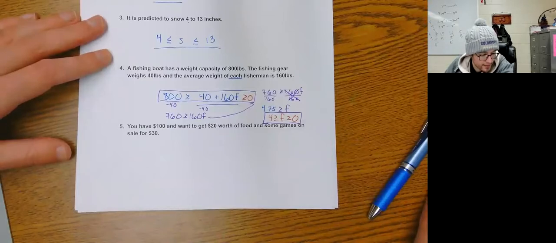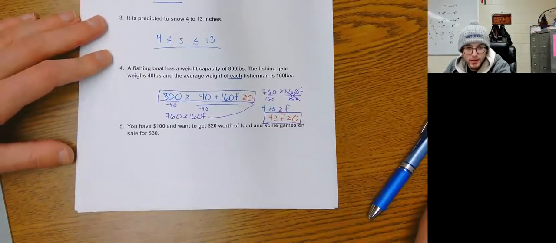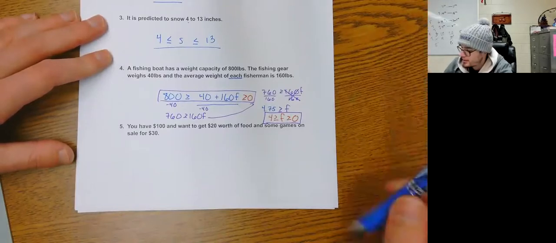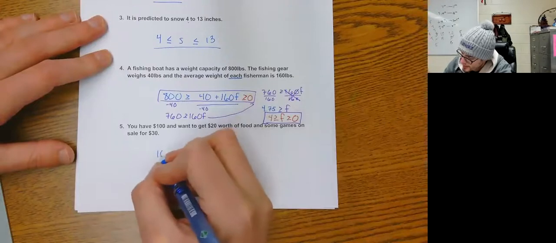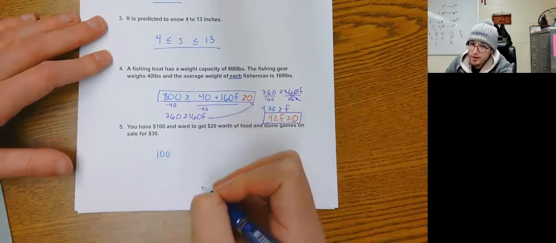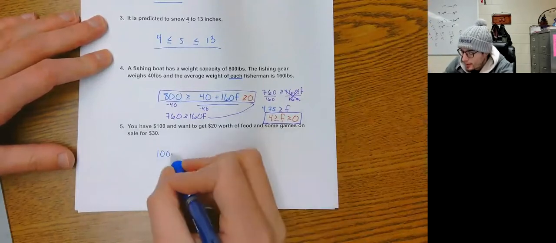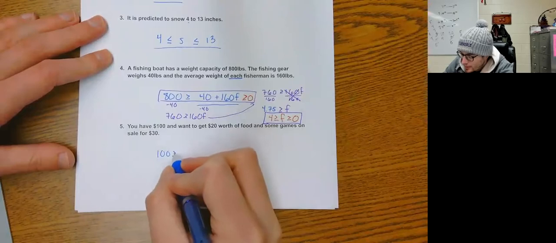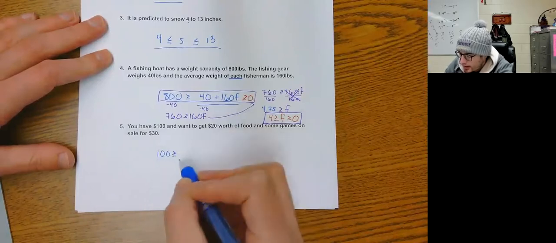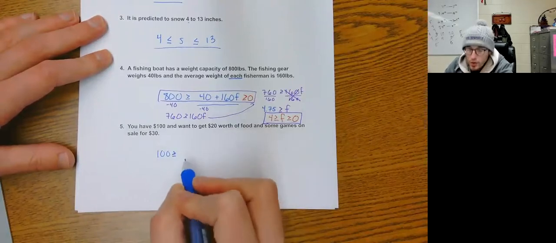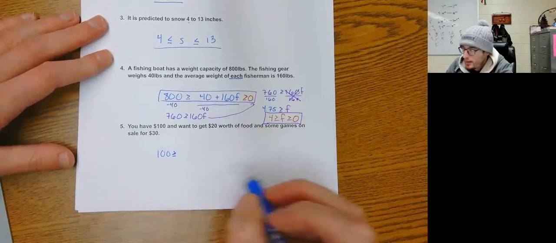You have $100 and want to get $20 worth of food and some games on sale for $30. So you got $100, which means we can't spend over $100. I mean, if maybe you have a credit card, but you got $100. All right. You got a $100 bill, got a Benjamin. We're going to be less than or equal to that because we are going to spend less than $100 or we're going to spend $100, right?